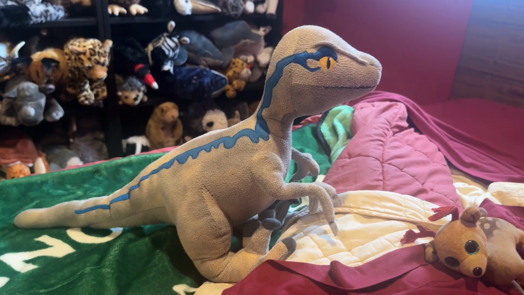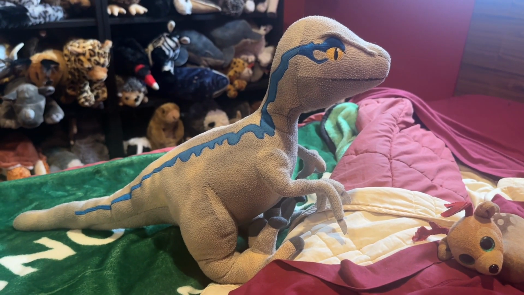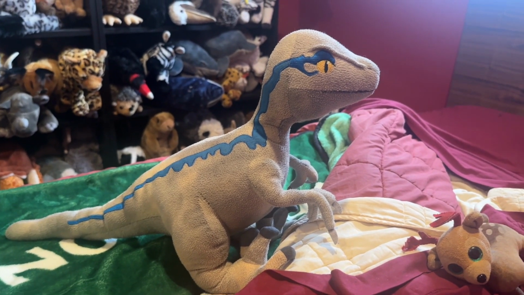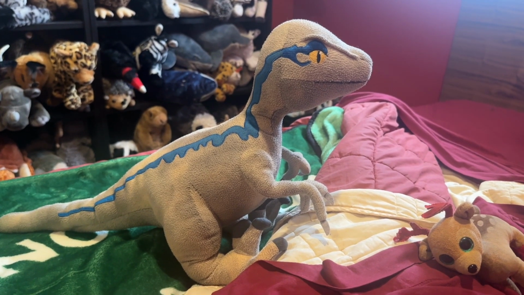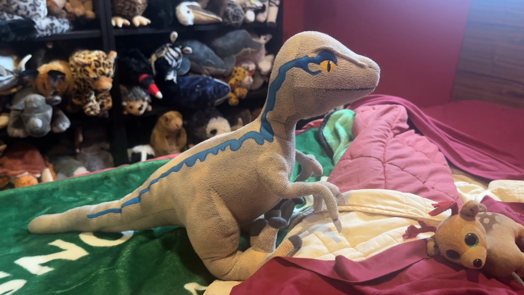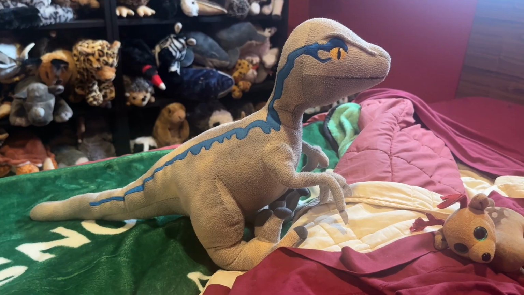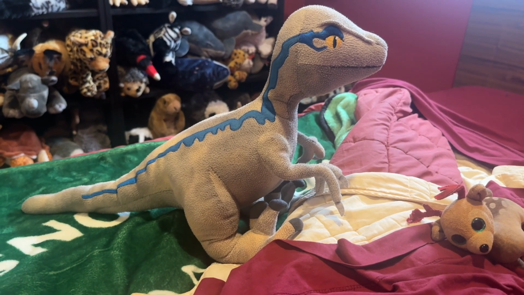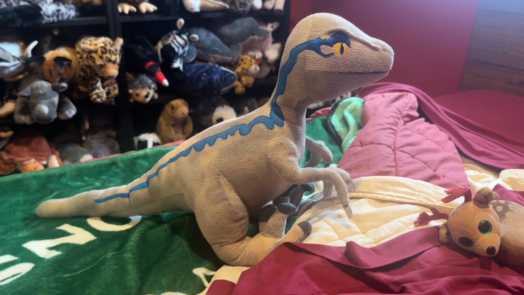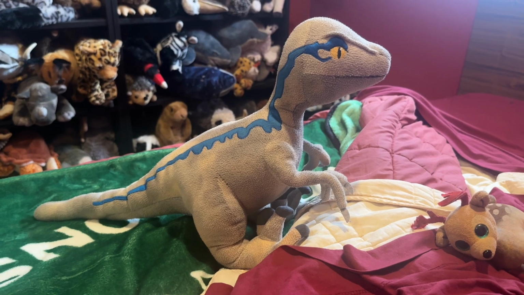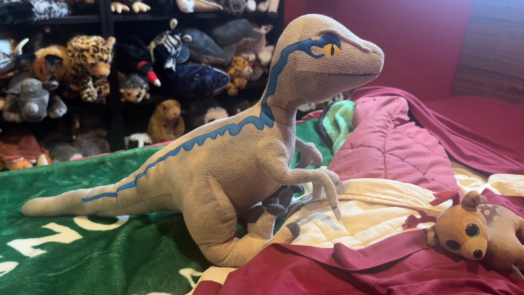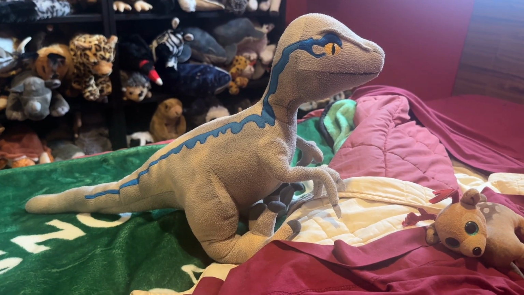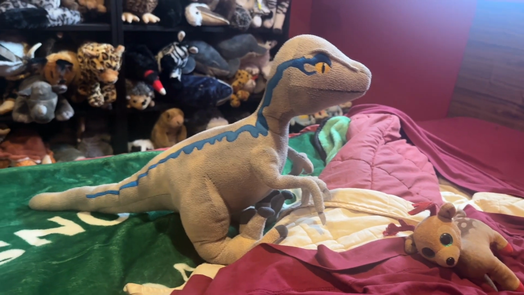Alright, so Blue is actually my favorite dinosaur / flying reptile / marine reptile design in this series. And I'm pretty sure, I don't know if she's the most famous velociraptor in the entire franchise, but she's definitely the most famous velociraptor in the Jurassic World side of the trilogy.